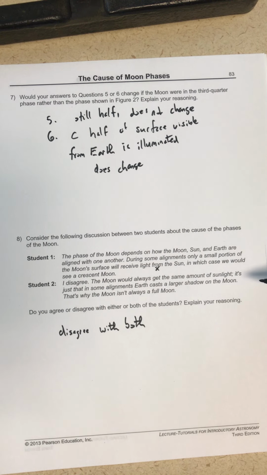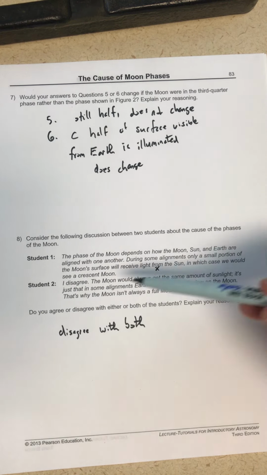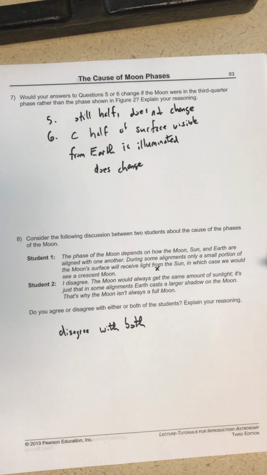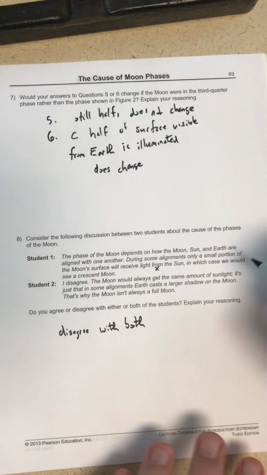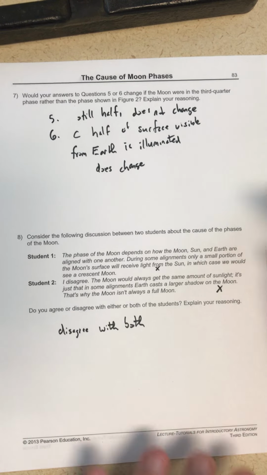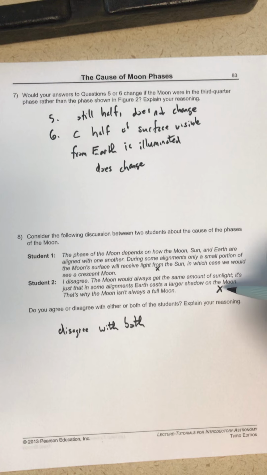All right, so how did student 2 do? So I disagree. So far, so good. The moon would always get the same amount of sunlight. Good. It's just that in some alignments, Earth casts a larger shadow on the moon. This is actually one of the most popular misconceptions. Phases of the moon has nothing to do with Earth's shadow.